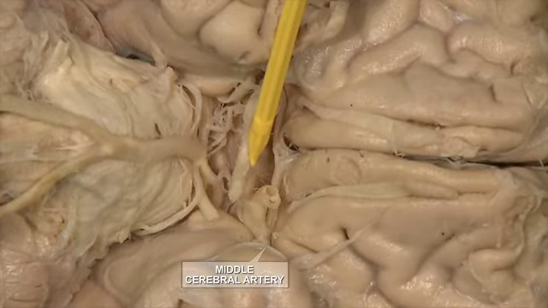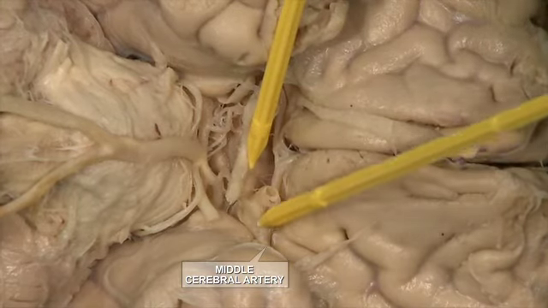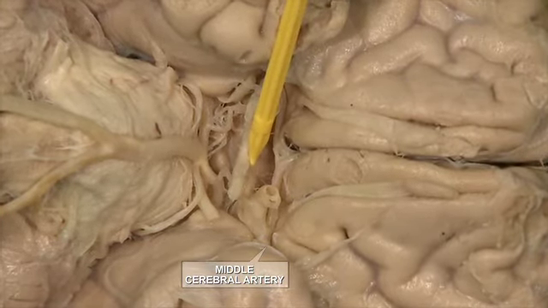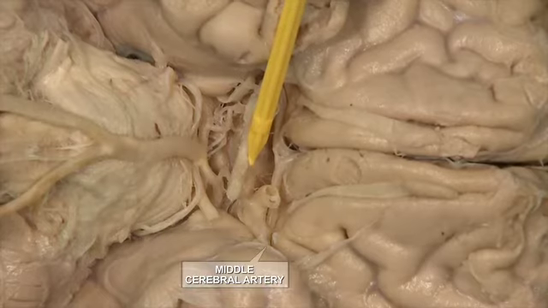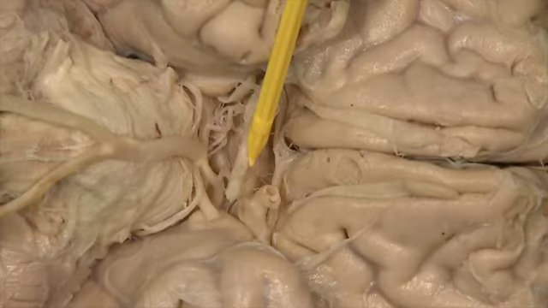Middle cerebral artery is largest branch of the internal carotid artery and runs between temporal and frontal lobe. It gives several branches that supply whole lateral surface of the cerebral hemisphere, including sensory and motor cortex.